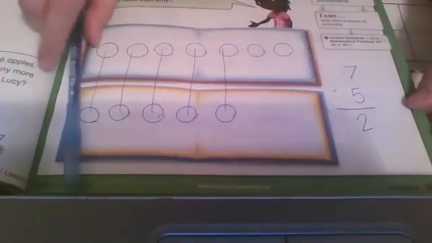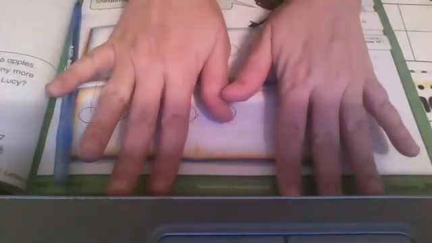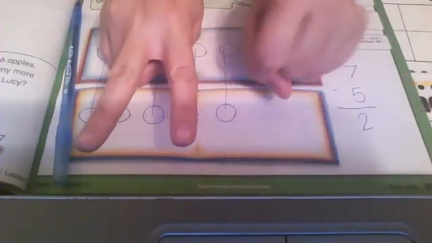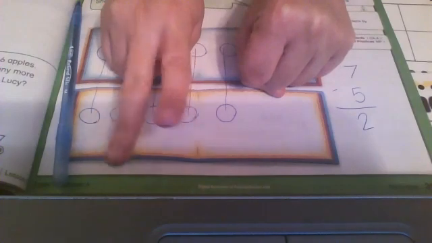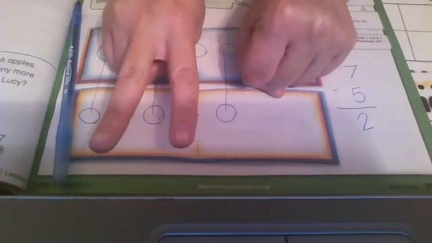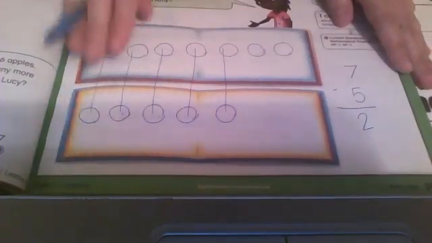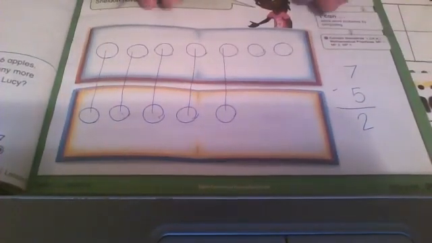Okay, if I wanted to check that using my fingers, I could show 7, and I could take away 5, and I could see that I'm left with 2. That's right. Okay, if you need more time drawing any of this on your paper, you can go ahead and pause the video now.